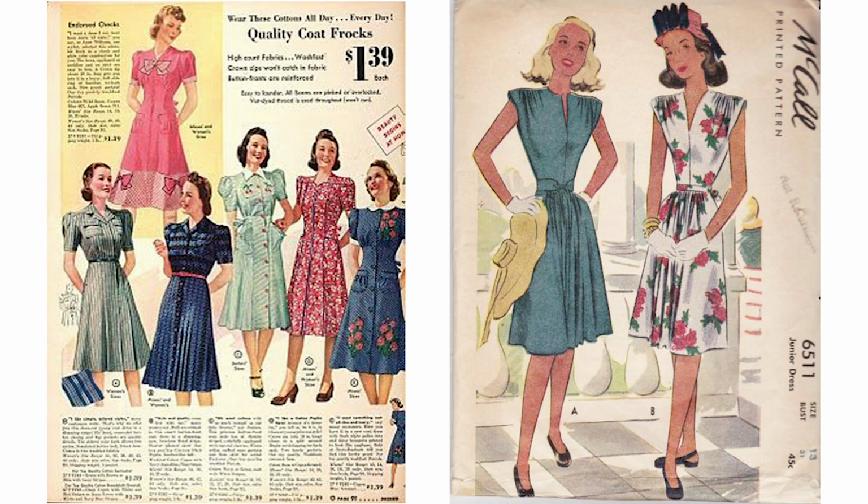But gathering and ruching were used quite a bit, especially at the shoulder seams. So you can see on the dresses on the right, they've got that gathering at the shoulders. And then on the left, you'll see that shirt dresses were really common.